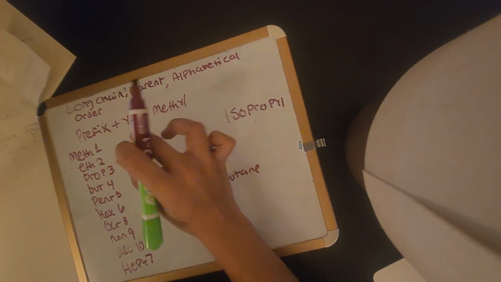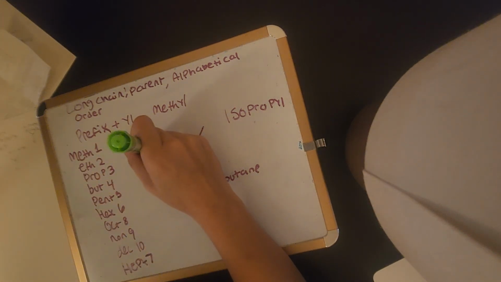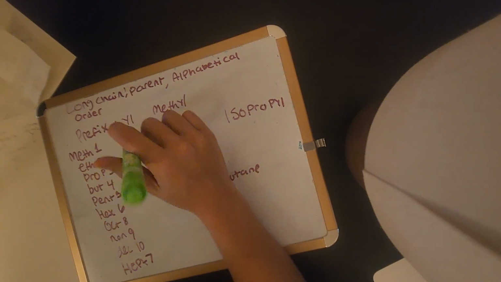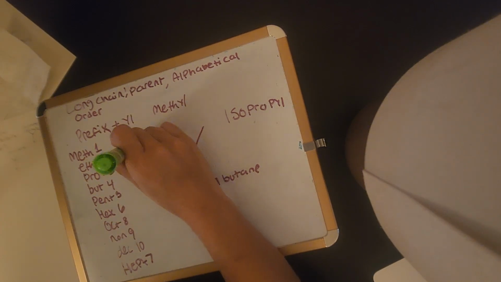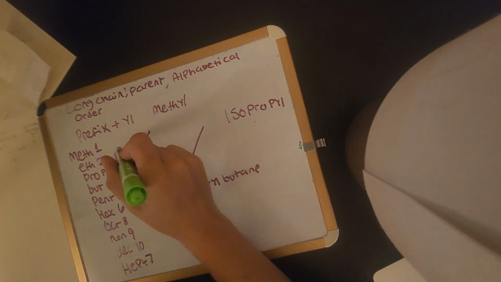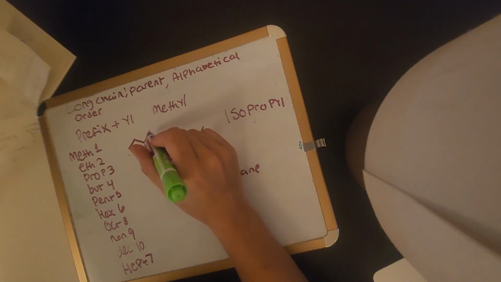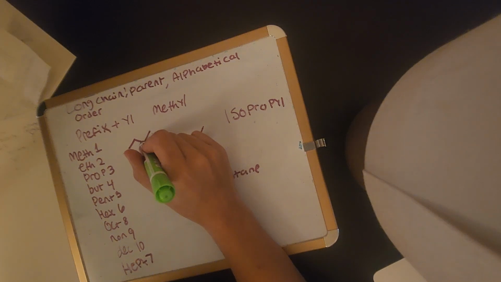Now butyl can also take different forms. One of them can be this way. So now you have 1, 2, 3, 4, but instead of attaching at the first carbon, it's now attaching at the second carbon.